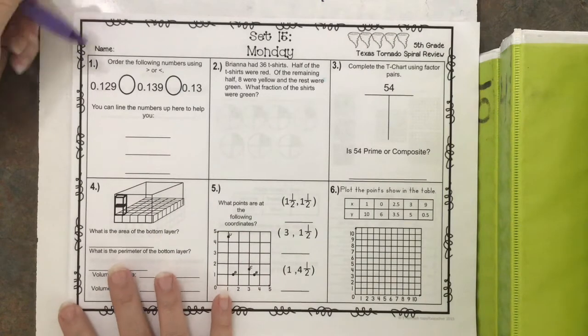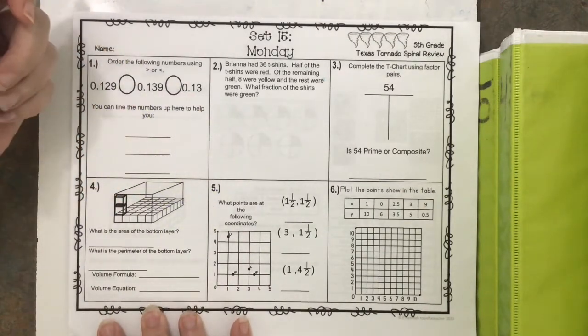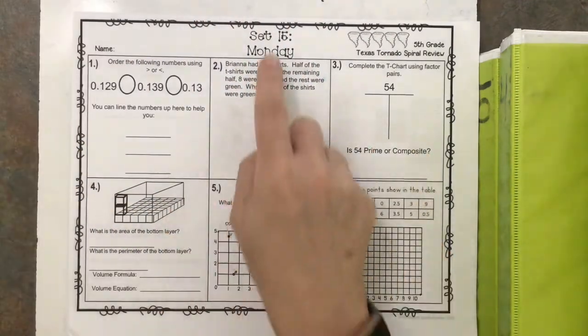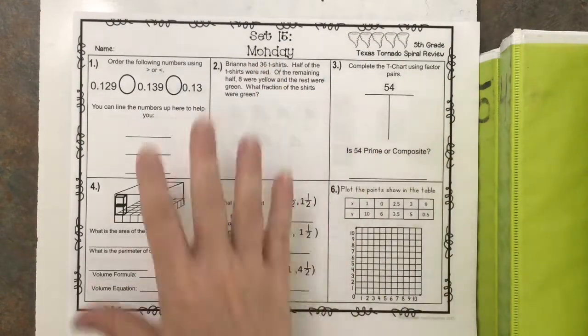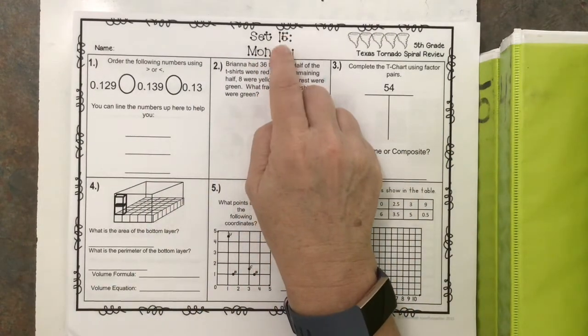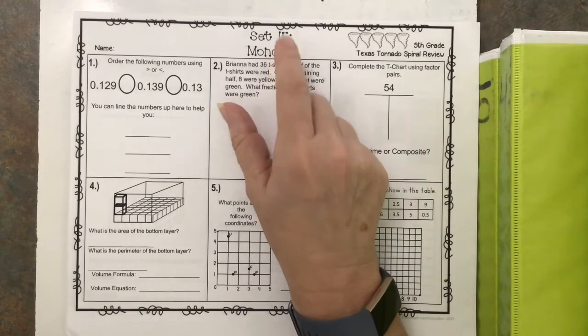Number one, by the way, I'm not including any IXL skill codes for any of these because we are repeating. Anytime we get to a Monday page, we're repeating the same skills that were covered in the last set, so in the set 14 pages. So if you want to go back and look at those IXL skill codes, you can.